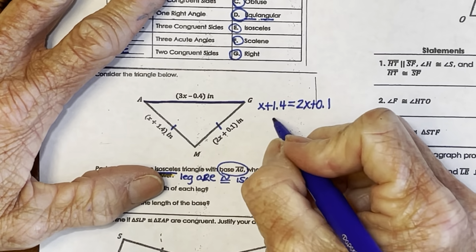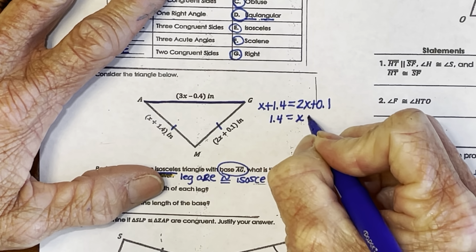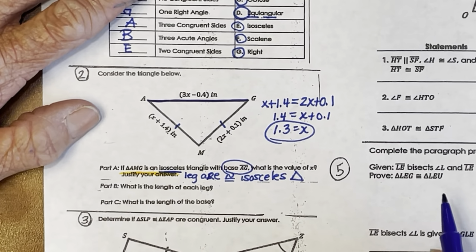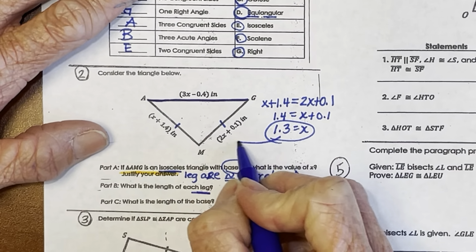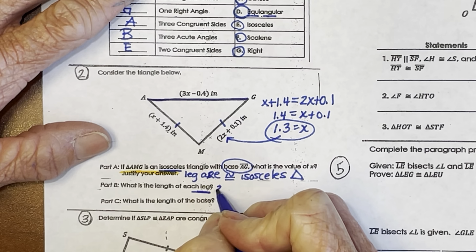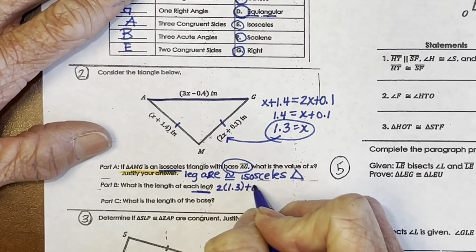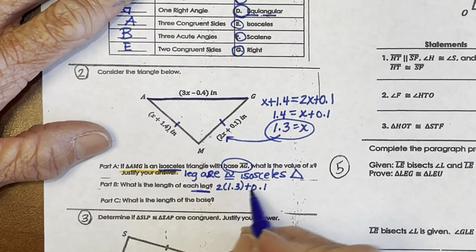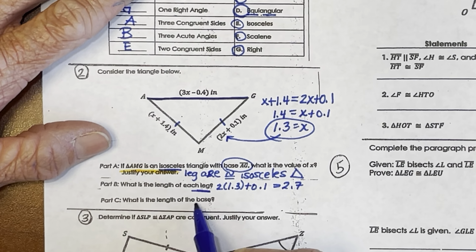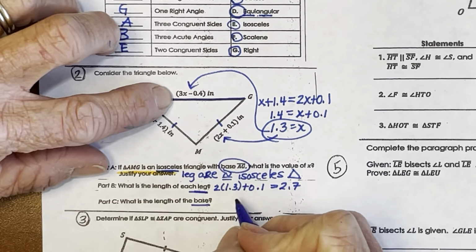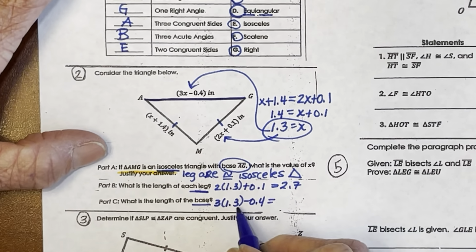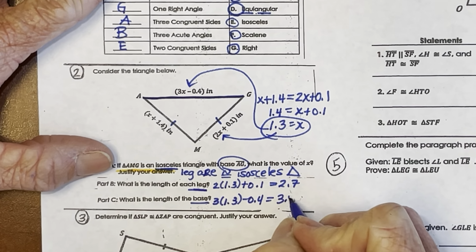So subtract x from both sides, and then subtract the 1/10, and we end up with just 1 3/10 for x. To find the length of a leg, we'll want to plug it in right there. 2 times 1.3 plus 1/10. 2.6 plus 1/10 will be 2.7. And then to find the length of the base, we want to plug it in here. So we'll have 3 times that 1.3 minus the 4/10. So that's going to be 3.9 minus the 4/10. We'll have 3.5.